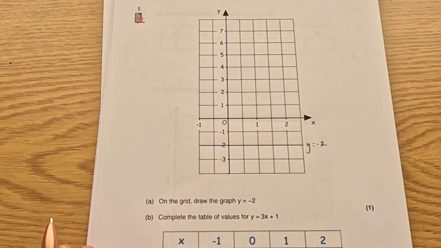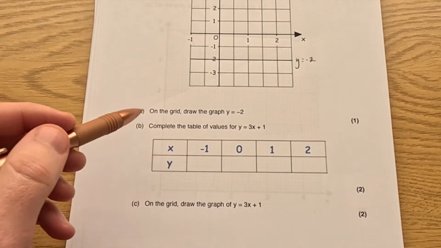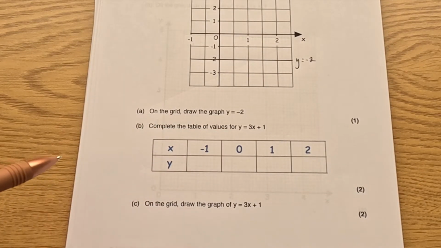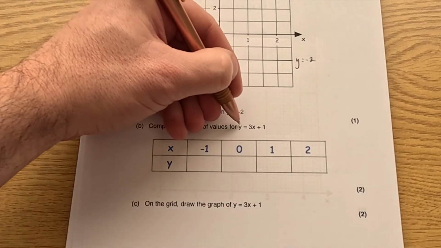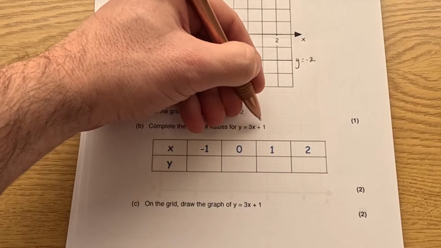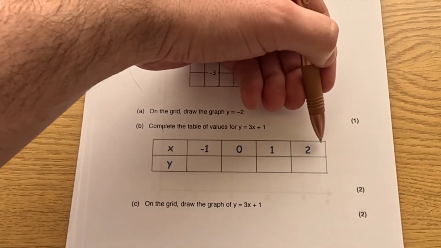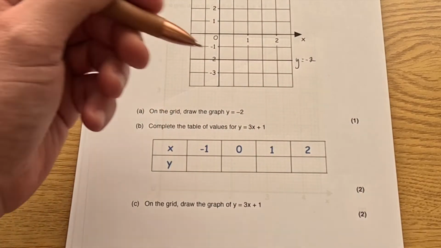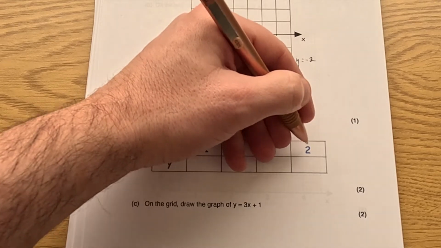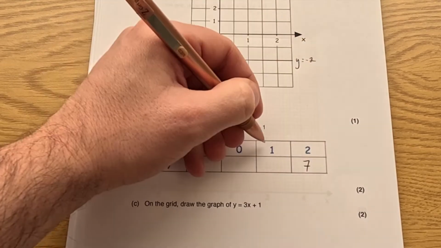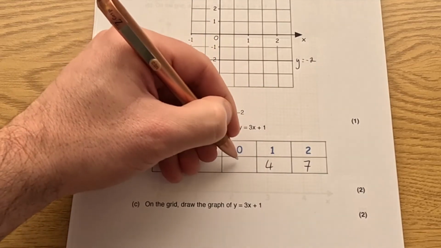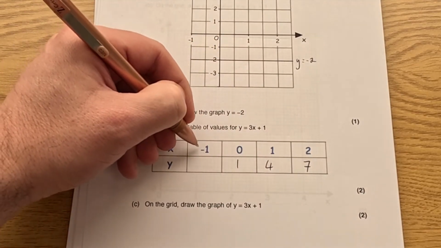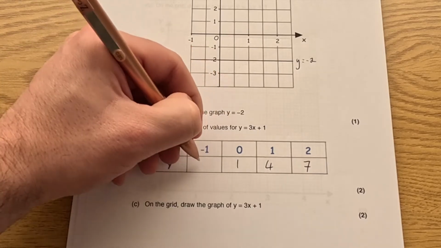Okay, part B. So B, we've been asked to complete the table of values for y equals 3x plus 1. So to find the y coordinate, we do 3 times the x coordinate plus 1. So we want to multiply all those numbers by 3 and then add 1. So 3 times 2 is 6, add 1 is 7. 3 times 1 is 3, plus 1 is 4. 3 times 0 is 0, plus 1 is 1. And 3 times negative 1 is negative 3, plus 1 is negative 2.